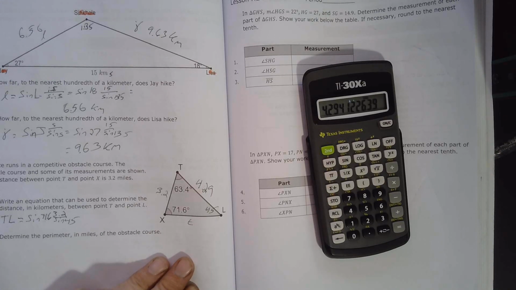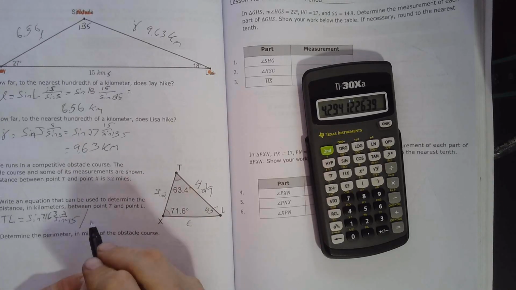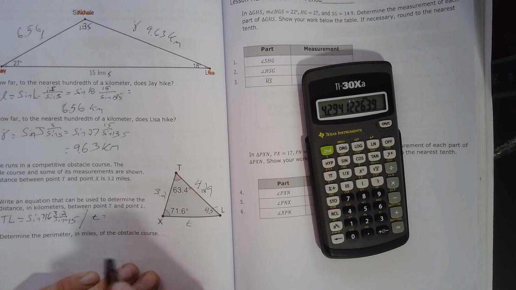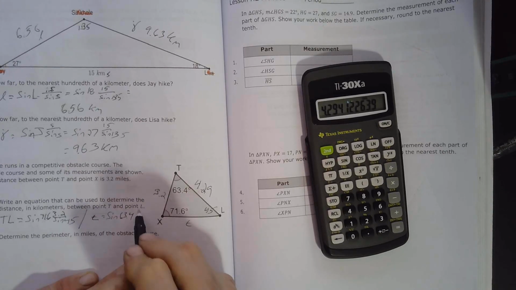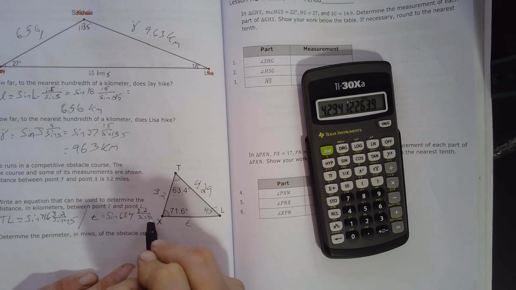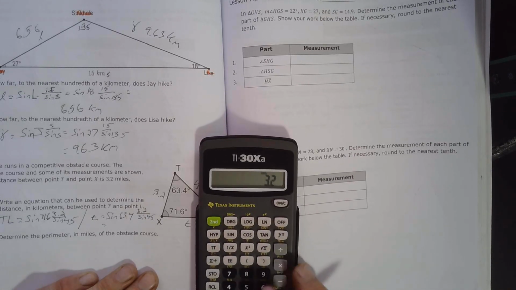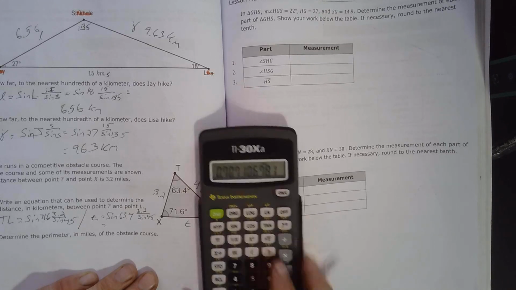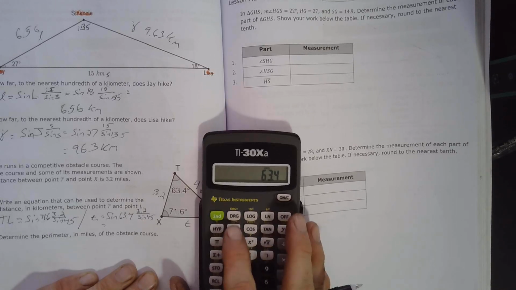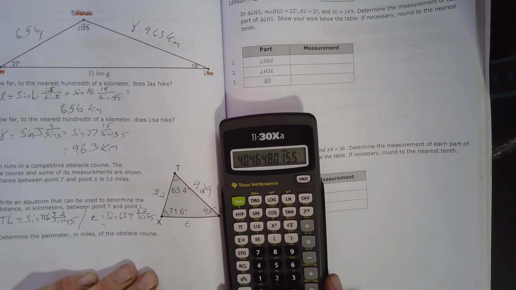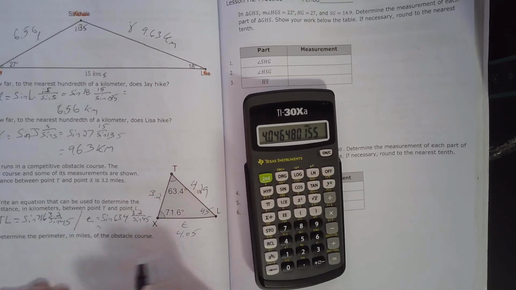Little t here is going to be the sine of 63.4 times 3.2 over the sine of 45, which equals 3.2 divided by 45 sine, times 63.4 sine equals 4.05. 4.05. Add them all together.